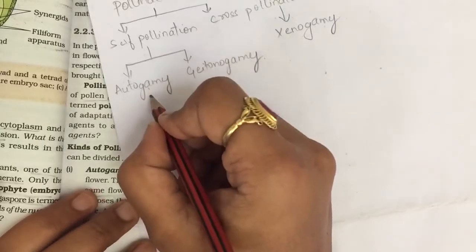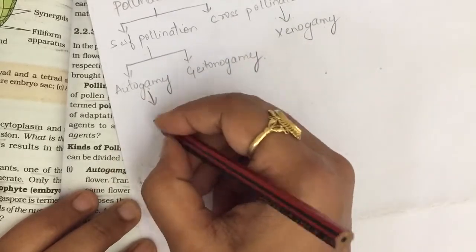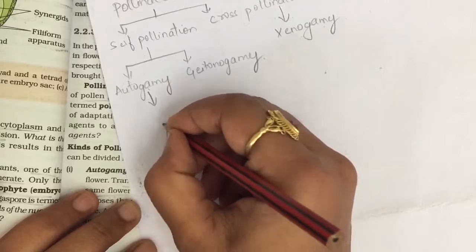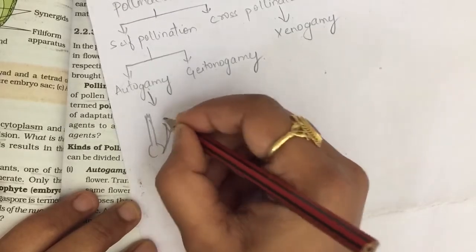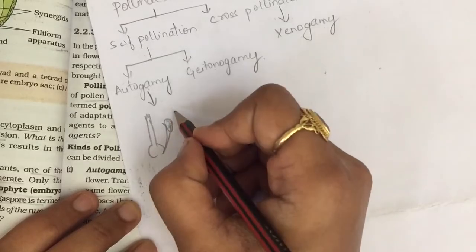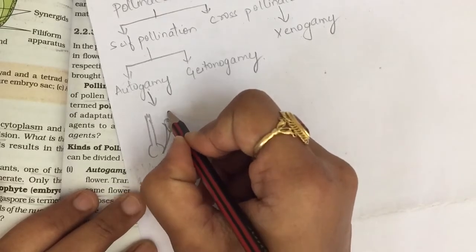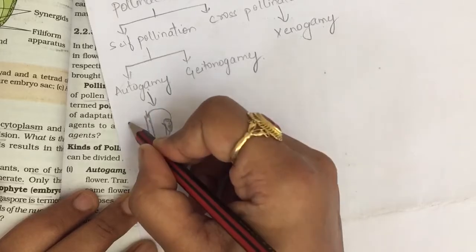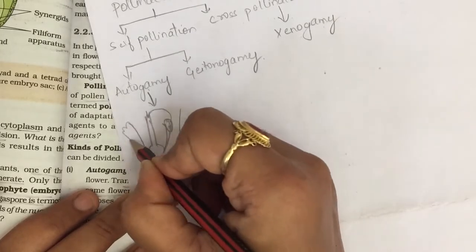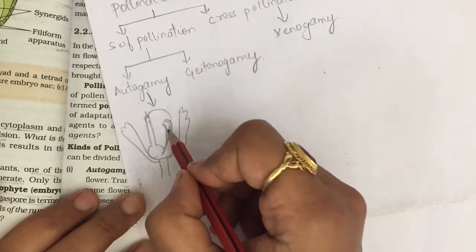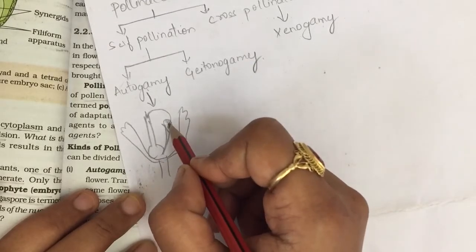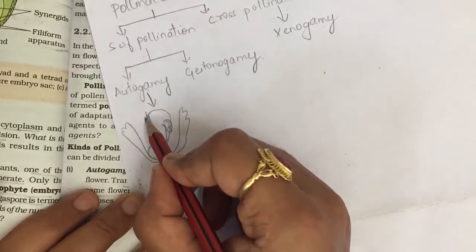Now what is autogamy? It is the transfer of pollen grain from the anther to the stigma of the same flower. When it is a bisexual flower, the pollen grains are released from the anther and reach the stigma.